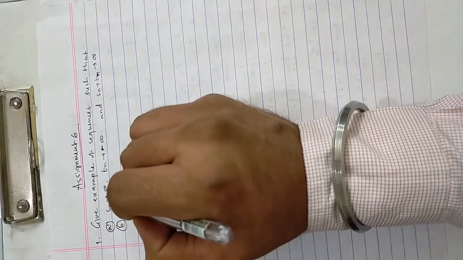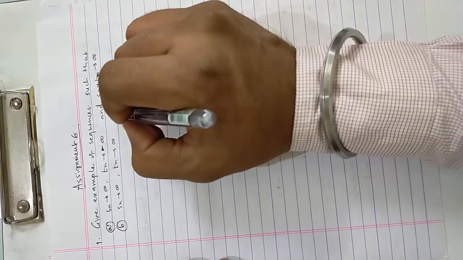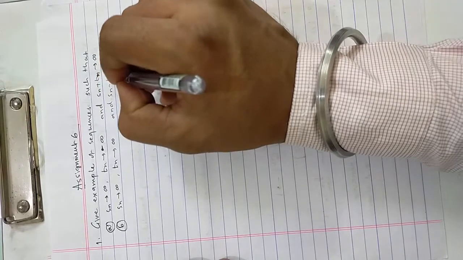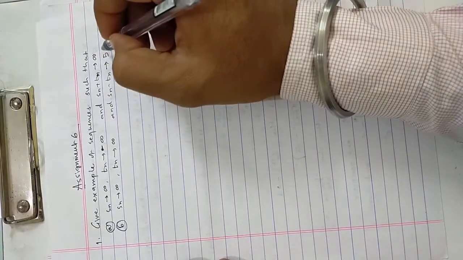Then Sn diverges to infinity, Tn diverges to infinity, and Sn minus Tn converges to 5.